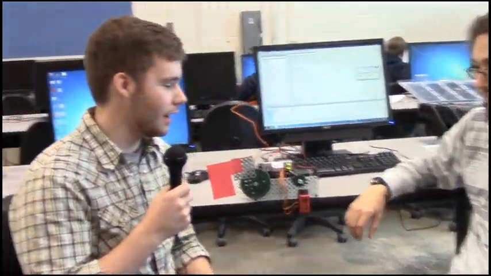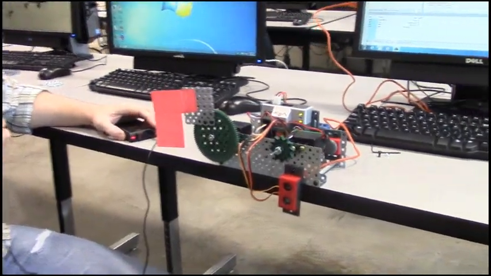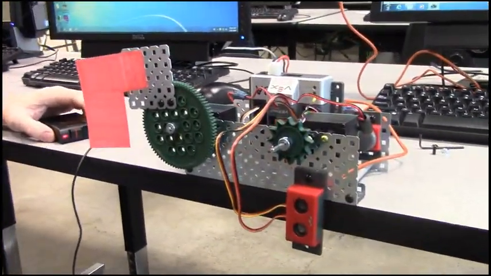We're here today to talk about our autonomous robot. It illustrates an industrial simulation of an exhaust fan.